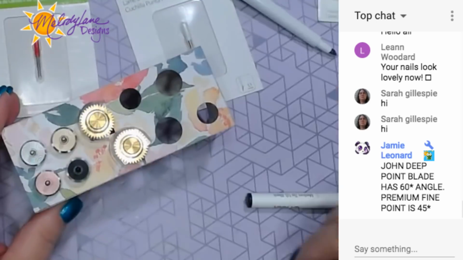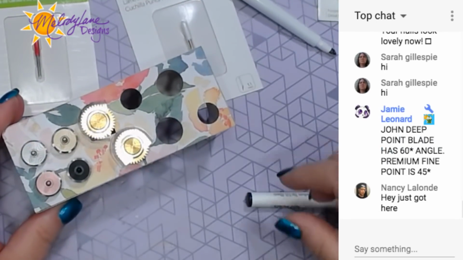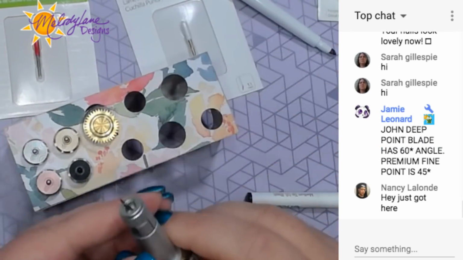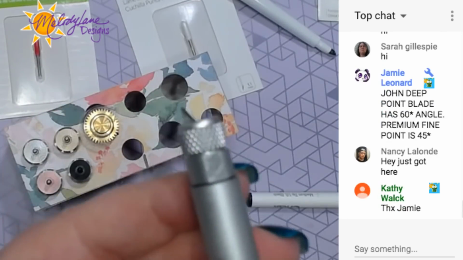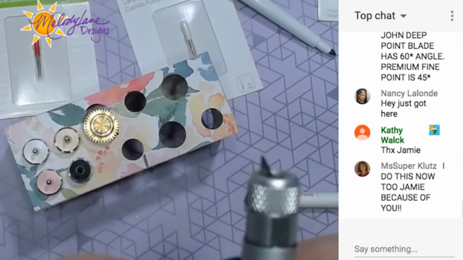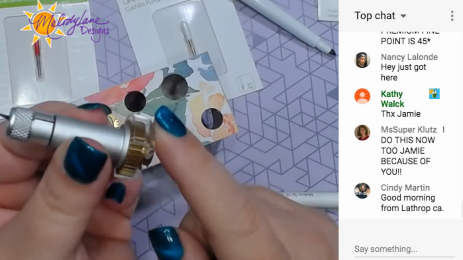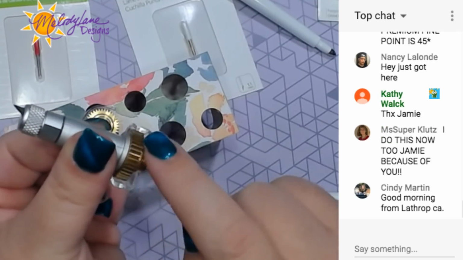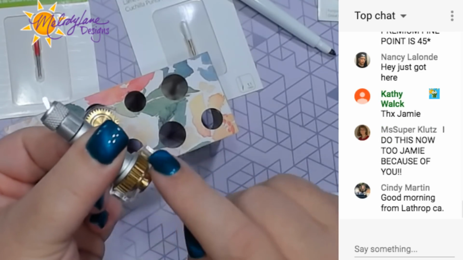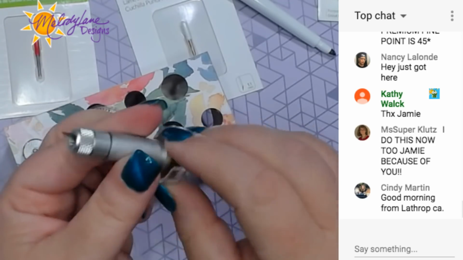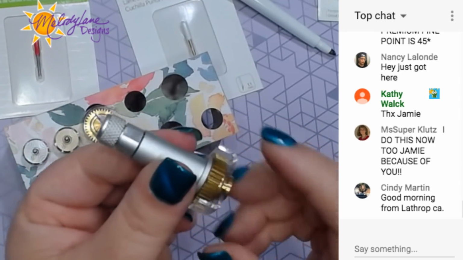Okay, so let's go over the knife blade. Here's the knife blade. This is only for the maker. Any tool you see with this gold gear on it is for the maker. Anything like that is for the maker.